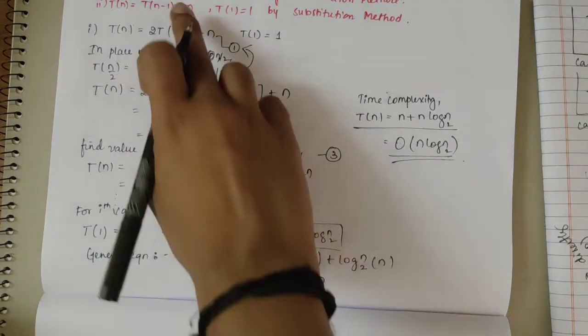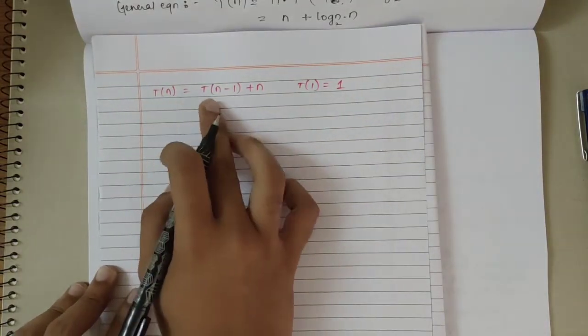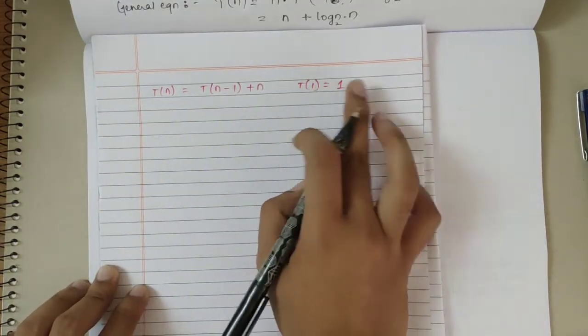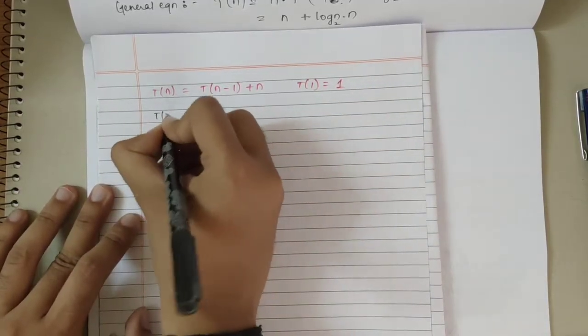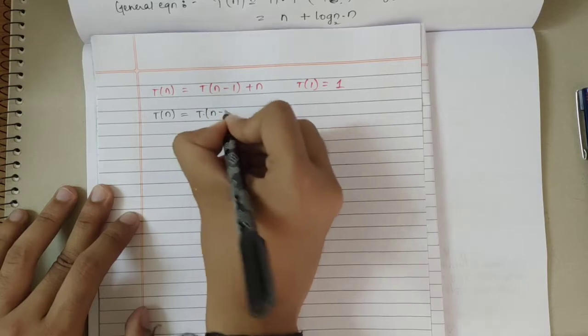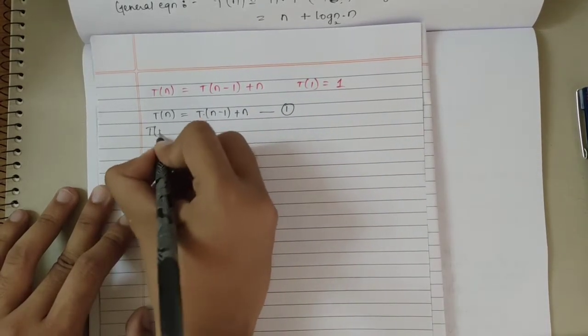So let's look into the next question. We need to solve T of n is equal to T of n minus 1 plus n, and T of 1 value they have specified as 1, using the substitution method. So I'll take the first equation, T of n is equal to T of n minus 1 plus n, as the first equation. Now I'll substitute T of n minus 1 here.